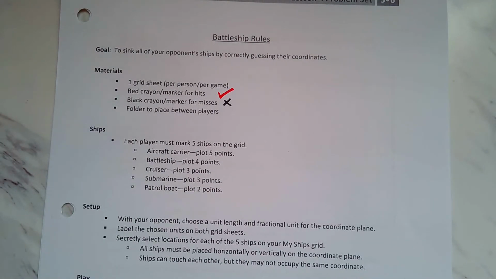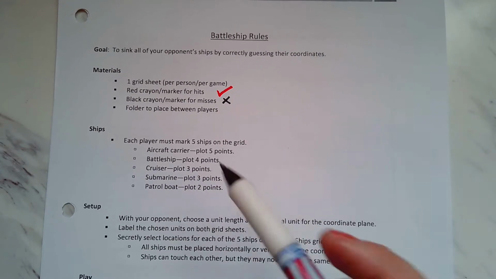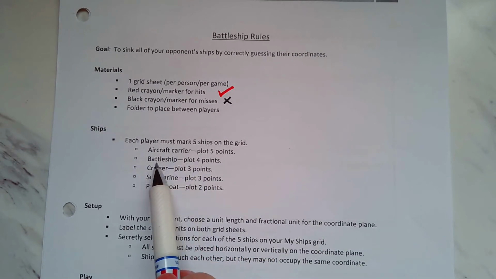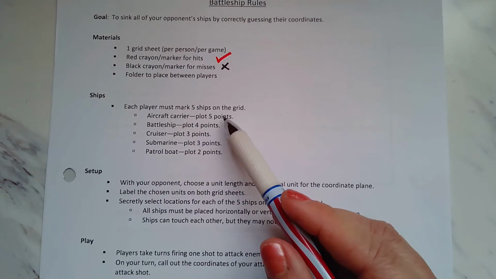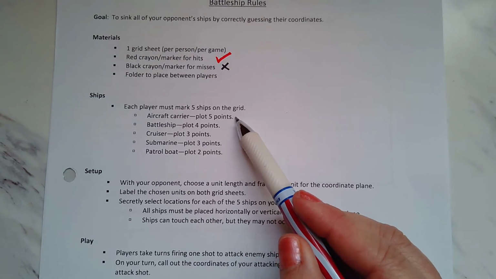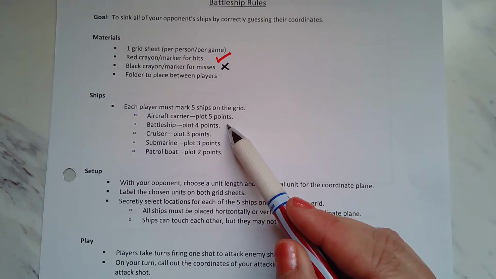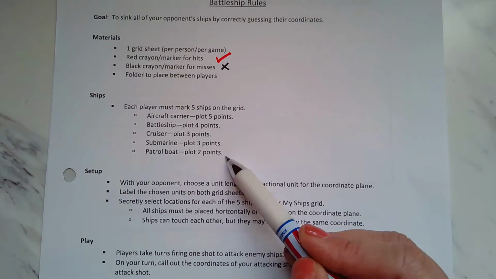Each player must mark 5 ships on a grid. You're going to mark an aircraft carrier, a battleship, a cruiser, a submarine, and a patrol boat. An aircraft carrier is going to take up 5 points, then 4 points, 3 points, 3 points, and 2 points.